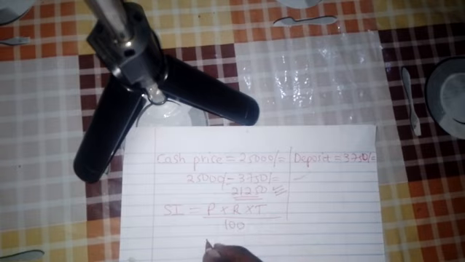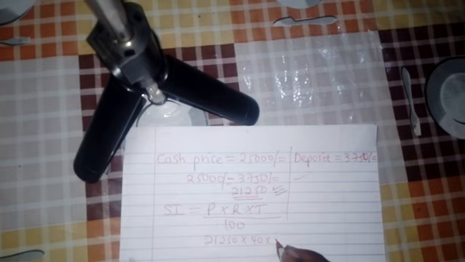So I'm going to have 21,250 times the rate, which is 40, times time taken, which is 2 years, that is 24 months, then divide by 100. So 21,250 times 80, then divide by 100, that is 17,000. So this money earned an interest of 17,000.